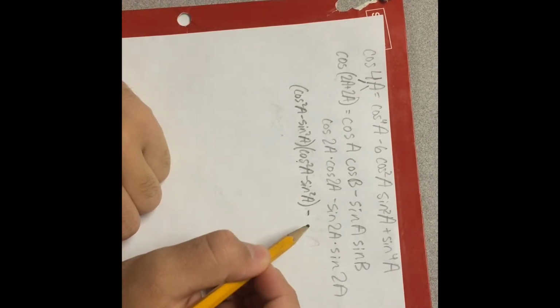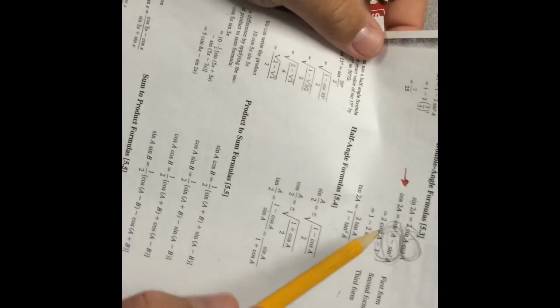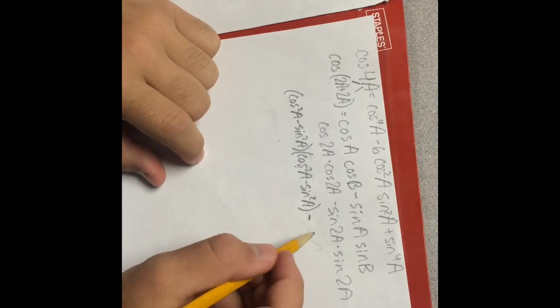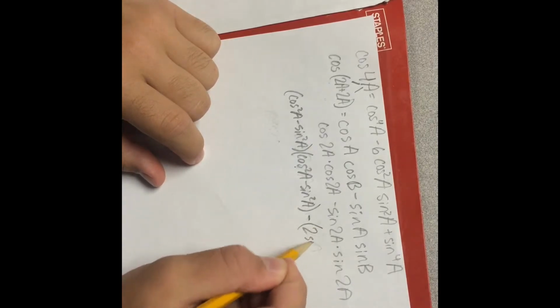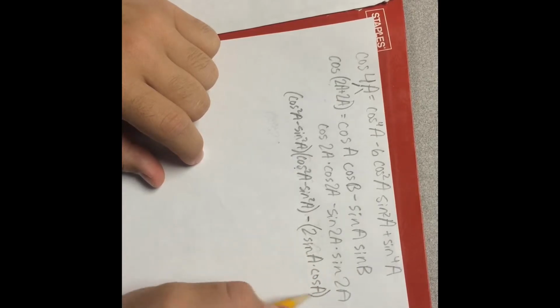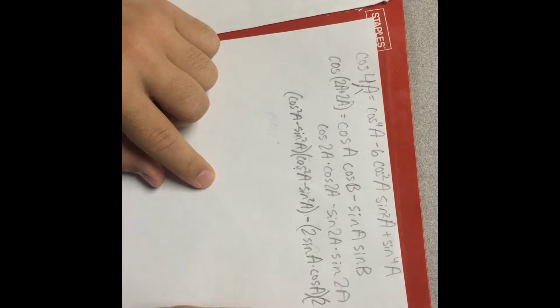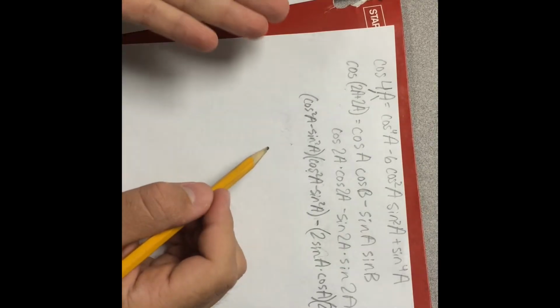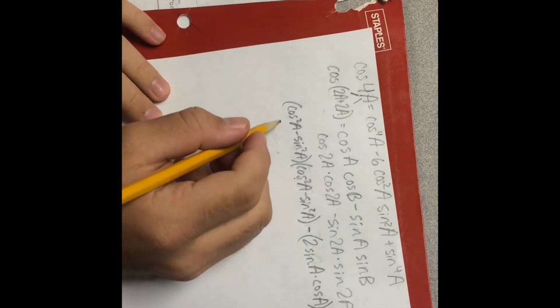And now we're just going to do the same thing over here with our sine 2a, which that formula is 2 sine a times cosine a. So let's just plug those in. 2 sine a times cosine a times itself. 2 sine a times cosine a. Okay. So now, this is the long and tedious part. We're going to have to FOIL everything. So that'll be fun. Alright, let's start out with this side.